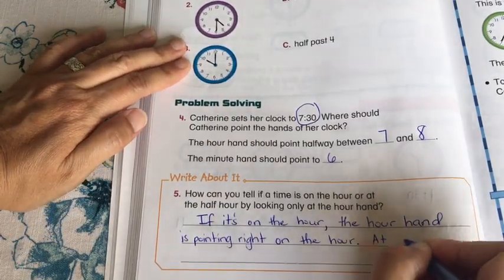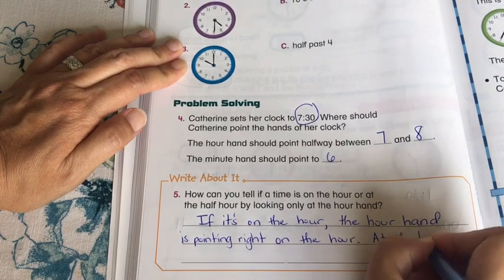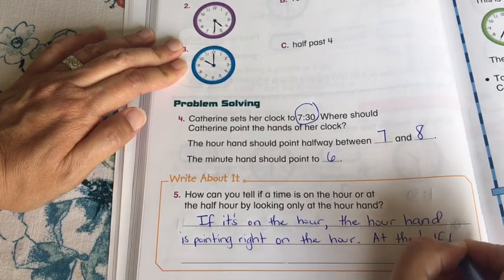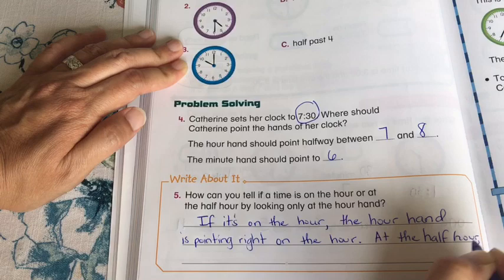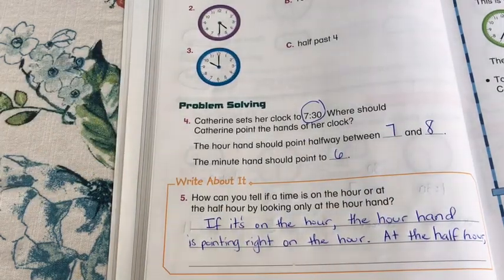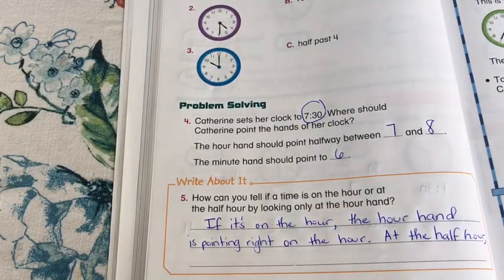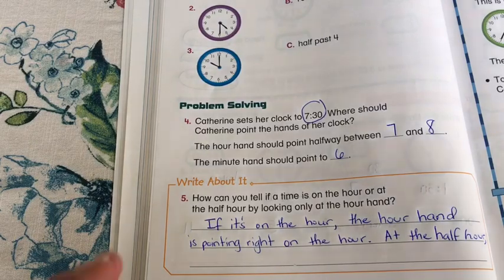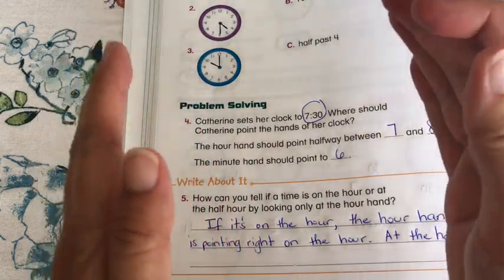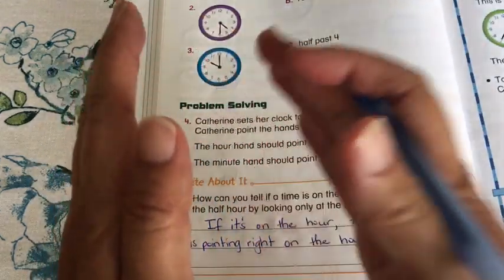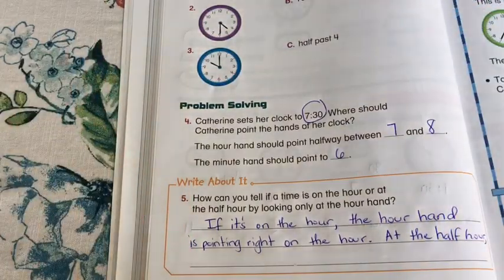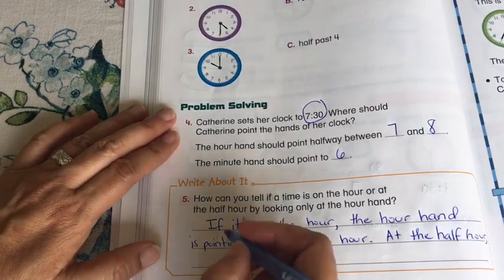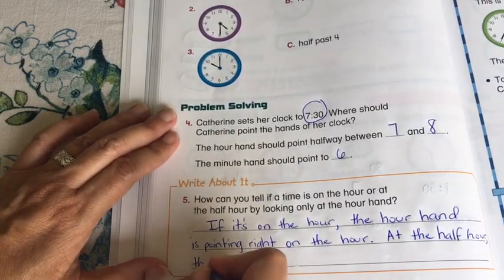So at the half hour, where is the hour hand going to be pointing? It's going to be pointing between. So if you have each number, it's pointing in between the two numbers. Okay? At the half hour, the hour hand is pointing.